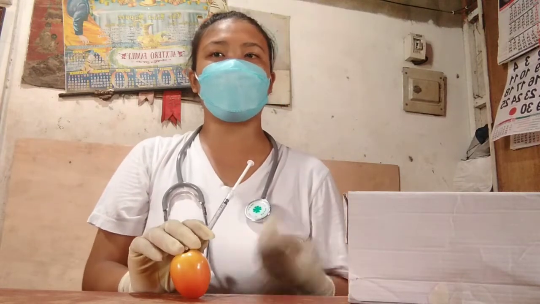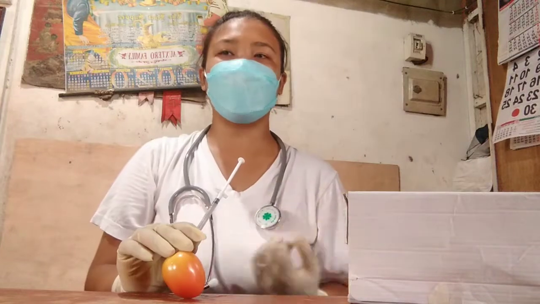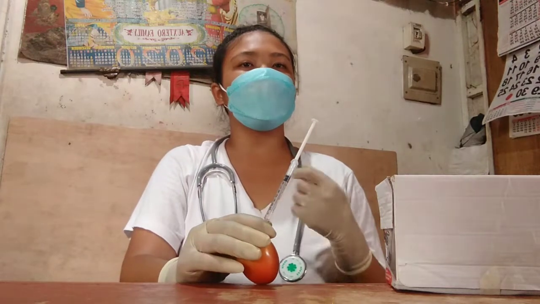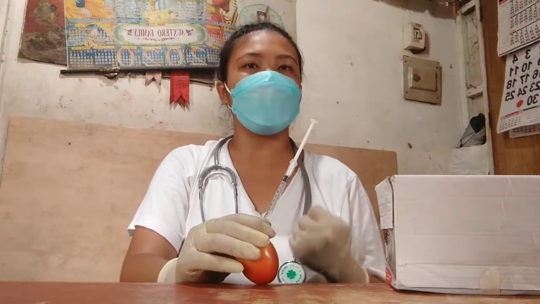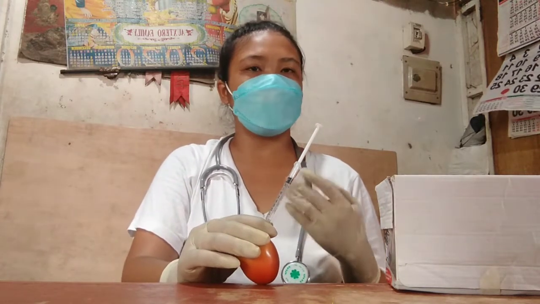A possible adverse reaction may occur if the drug is not intended for intravenous use. Slowly inject the medication. Rapid injection may be painful to the client. Injecting slowly promotes comfort, allowing time for the medication to disperse in the tissues.